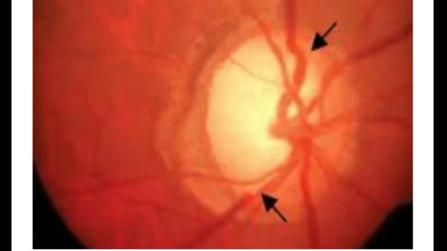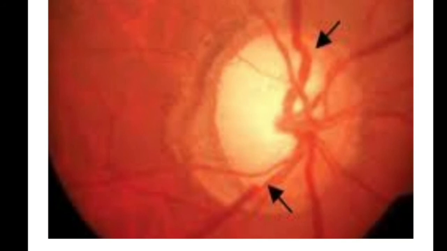Okay, next important sign is the Bayonetting sign. Normally this vessel would have come over the neuroretinal rim like this, but since there is deep cupping here, this vessel will bend along the depth of the cup. So when you examine the patient with a slit lamp, you may just appreciate the course of the vessel and then the course which is just coming over the neuroretinal rim. You will miss this part. It looks as if it is broken. This is called the Bayonetting.